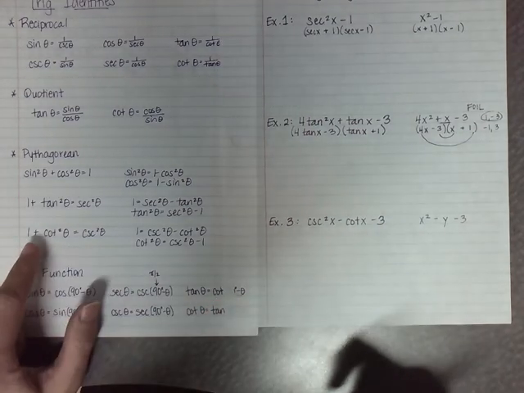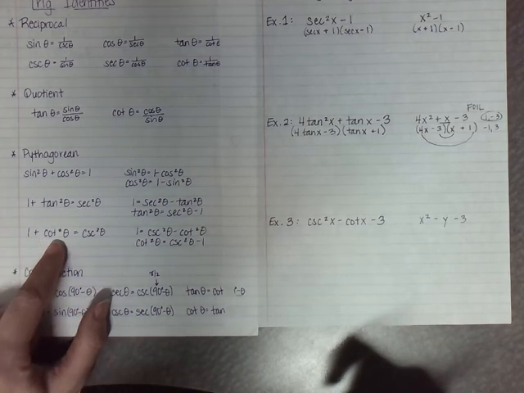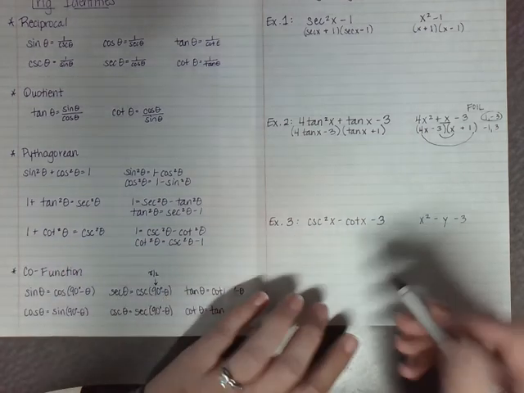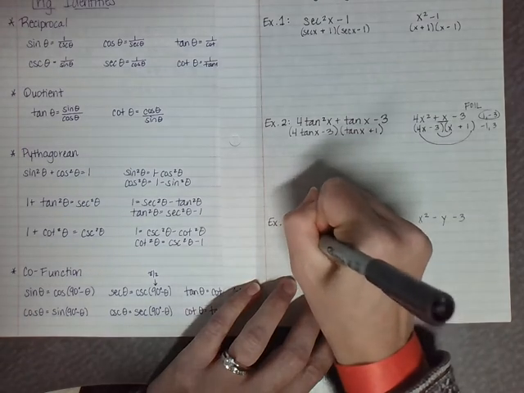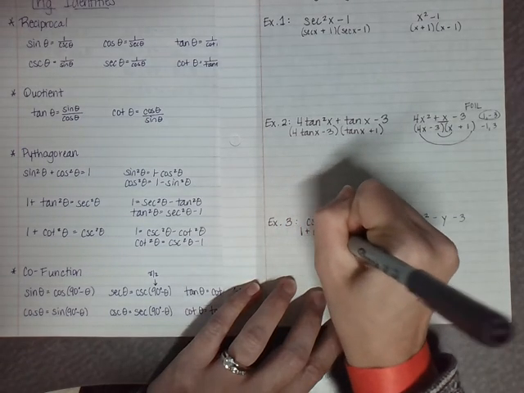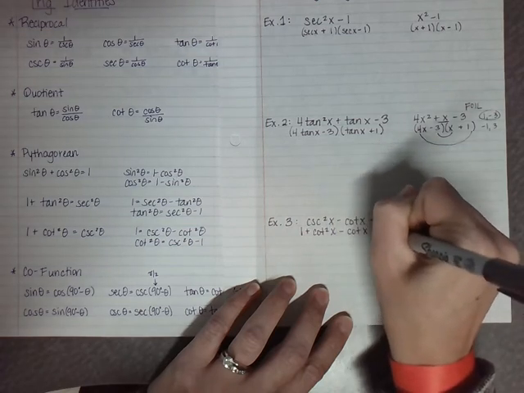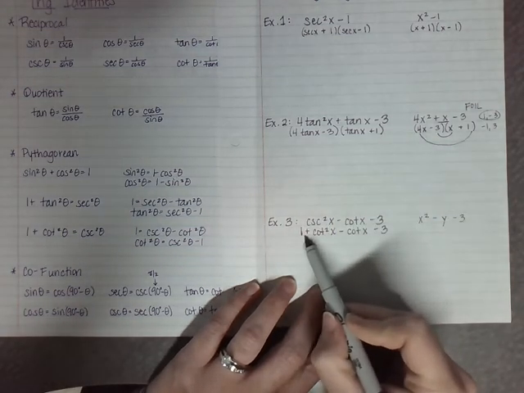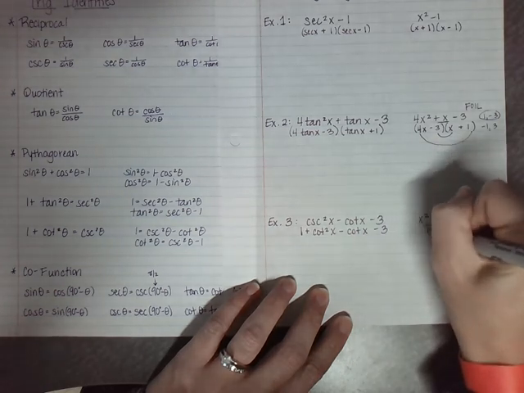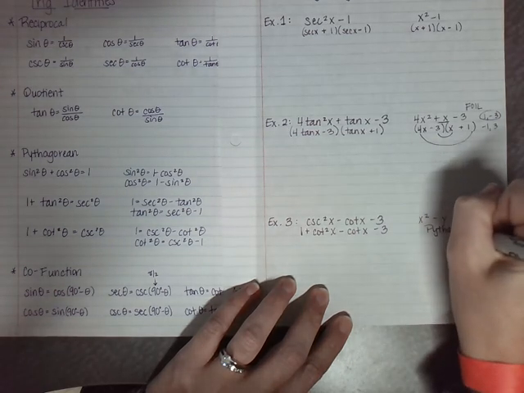So that's what I want to do. I'm going to put 1 plus cotangent squared in place of this cosecant squared here. Then I'm leaving the rest of the expression the same. So all I did was replace that with a Pythagorean identity.